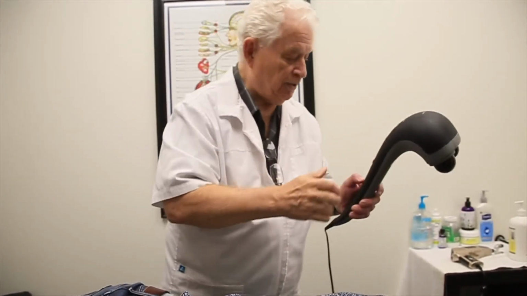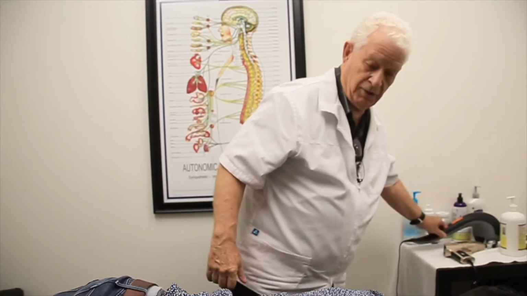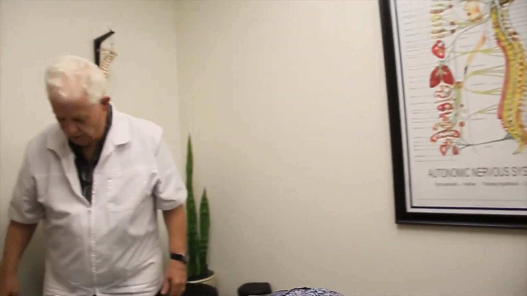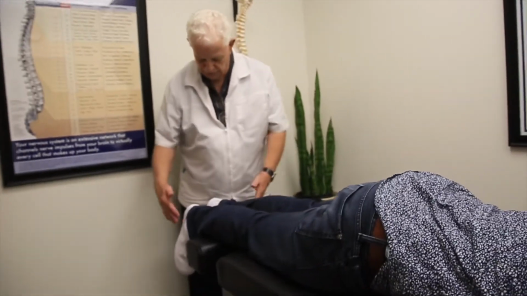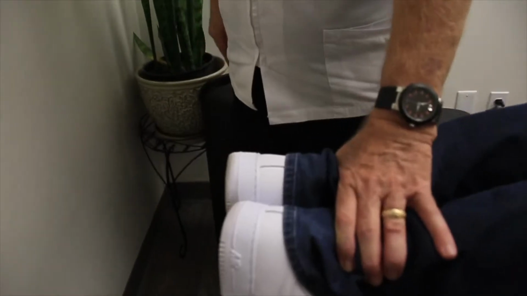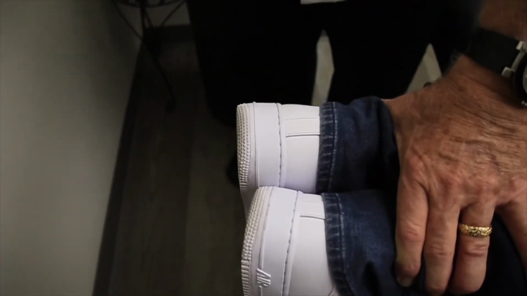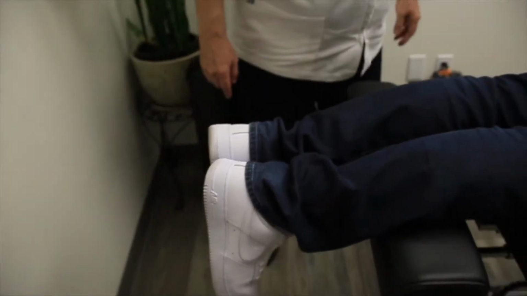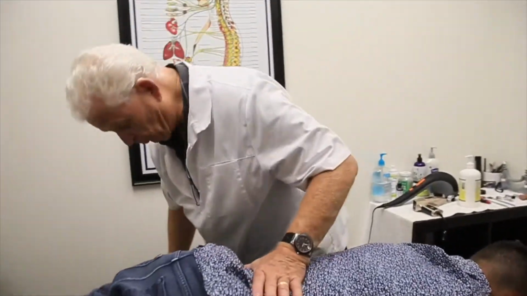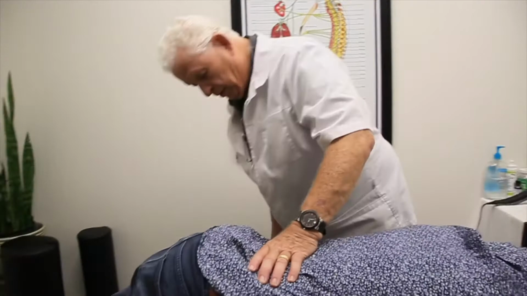All right, now we're going to take a look at your leg length here. And again, like father, like son. Look at that. If you sit down there, you can see he's short on the right side. All right, while you're up here, I'm going to stretch you a little bit.